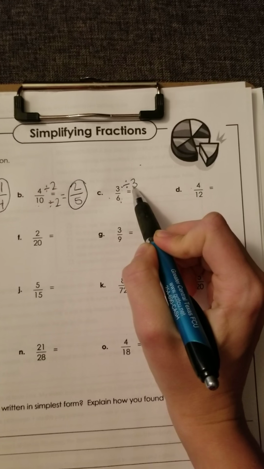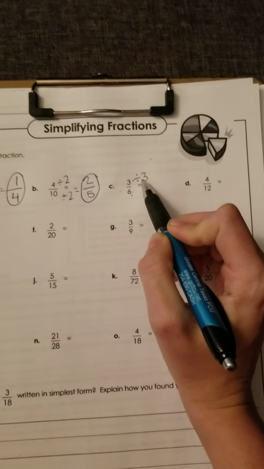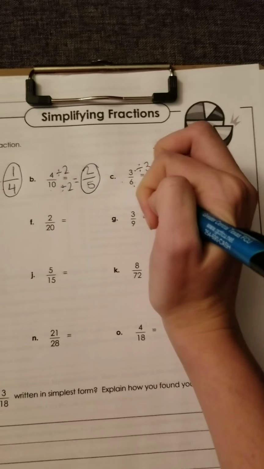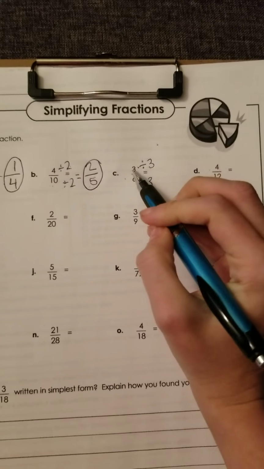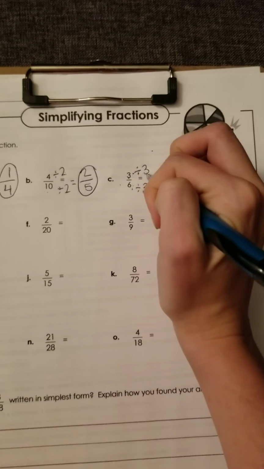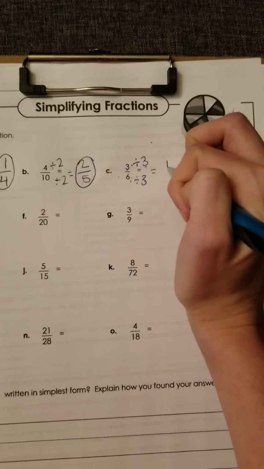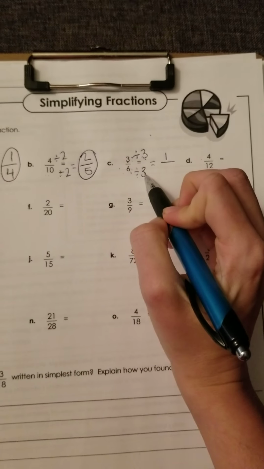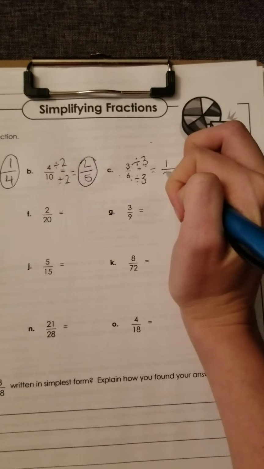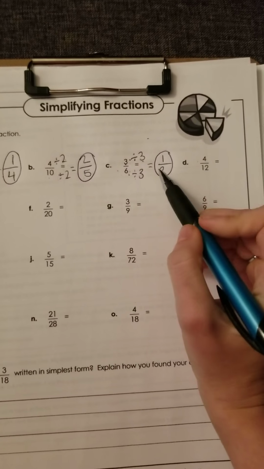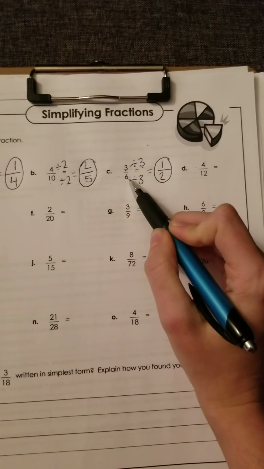And what I do to the top, I have to do to the bottom. If I divide by 3 here, I'm going to divide by 3 here. So 3 divided by 3, excuse me, is going to give me 1. And 6 divided by 3 is going to give me 2. So my lowest possible terms would be 1/2 if I reduce 3/6.